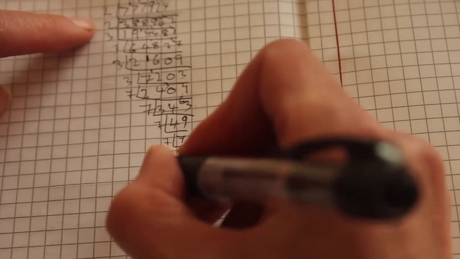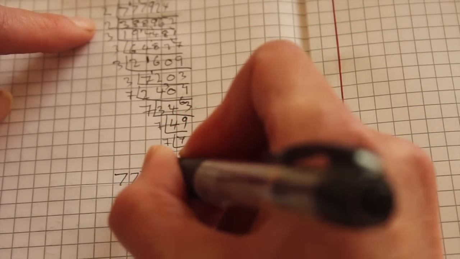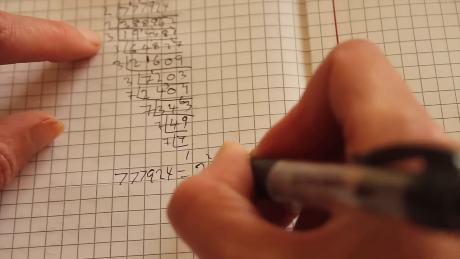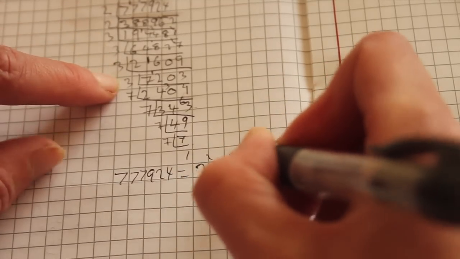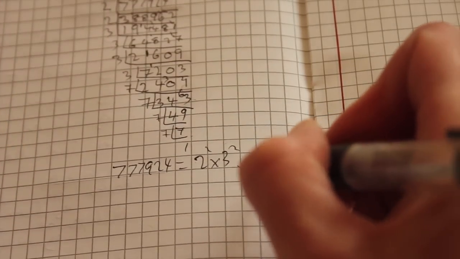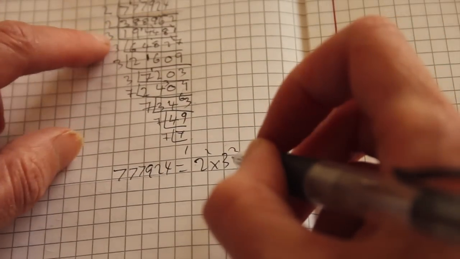So I now have written that number as 7, 7, 7, 7, 9, 2, 4. It can be written as 2 squared times 3 squared times 7 to the power of 4. Sorry, there was 4 there.